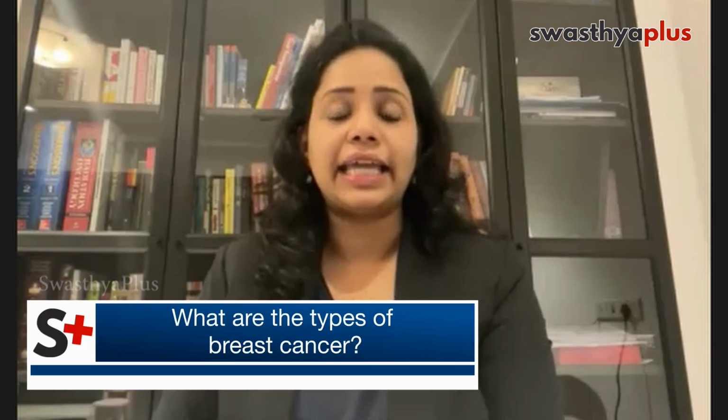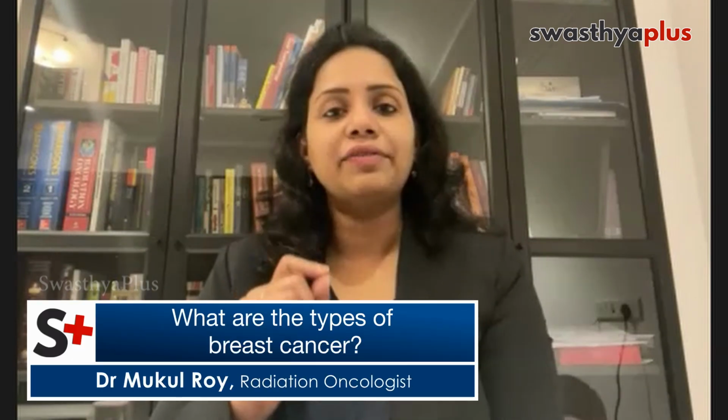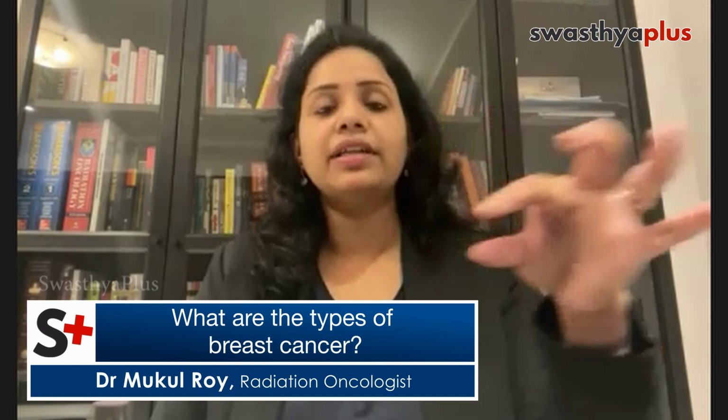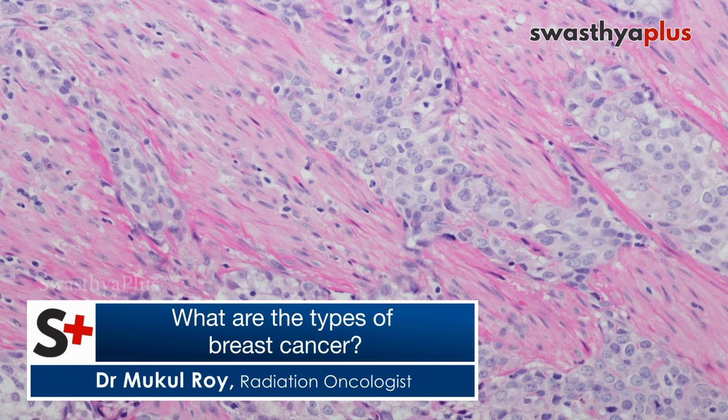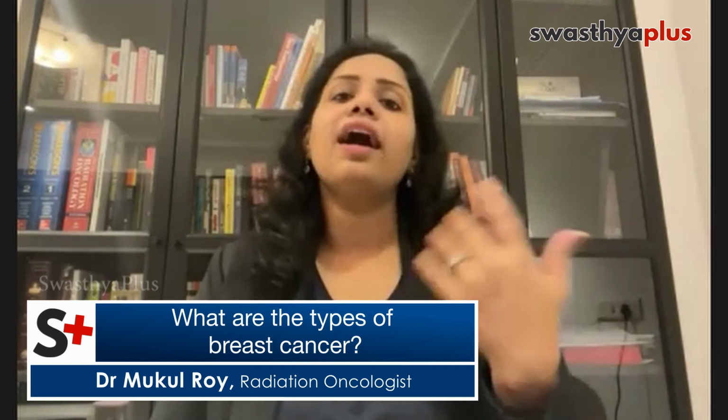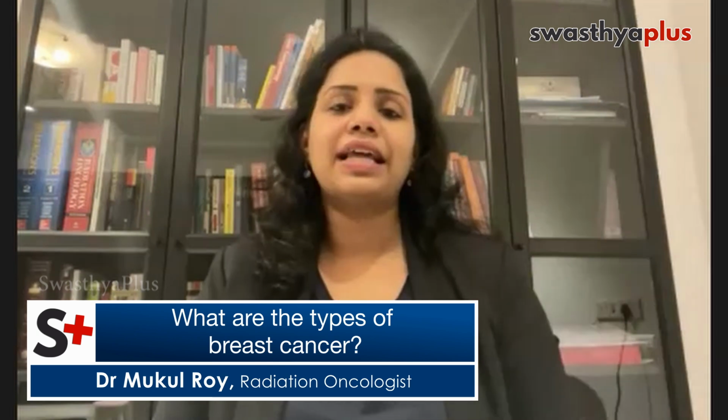As per the WHO classification, there are a lot of microscopic and histopathological types. But the most common type is the infiltrating ductal carcinoma, which I just mentioned. It arises from the duct of the glands. The second most common type is the invasive lobular carcinoma, which arises from the lobules. Then there are less common types, like sometimes a sarcoma, which may arise in the breast, or a phyllodes tumor. But as per the WHO's systematic classification, the most common is infiltrating ductal carcinoma.